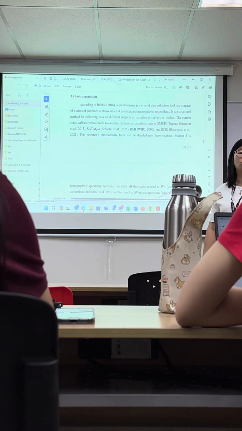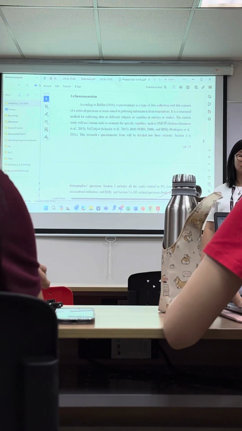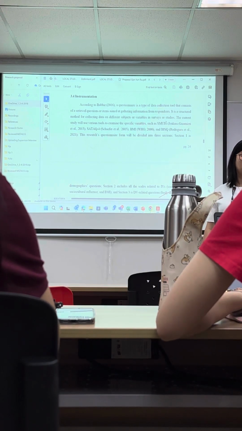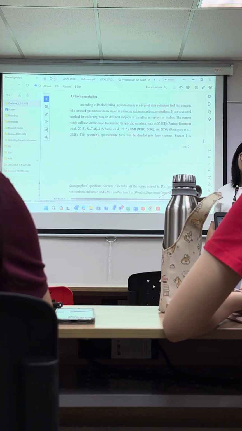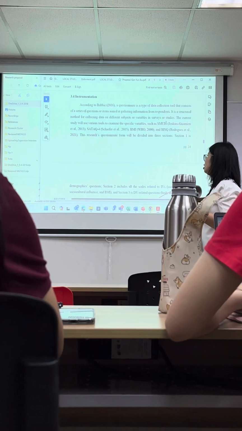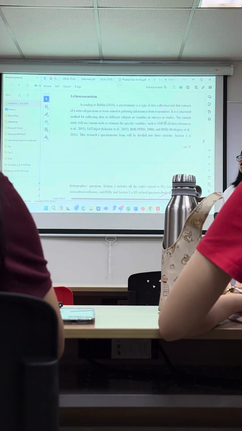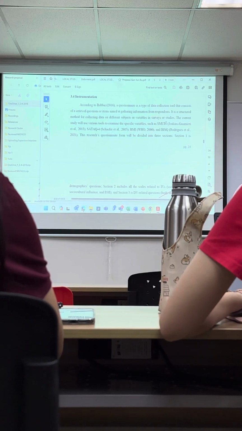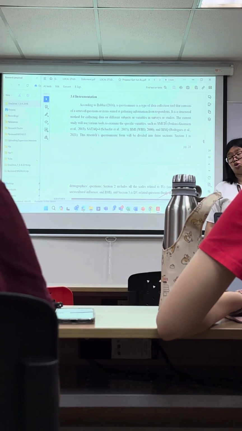Which one? Because all the measurements that you're using should be published by someone. Someone already used this method to collect the data, and you use it for your own research. Okay? Right? So you briefly tell, yeah, normally when you design a questionnaire, not only writing in here, you need to prepare your questionnaire. Okay, you need to prepare your questionnaire to show me.